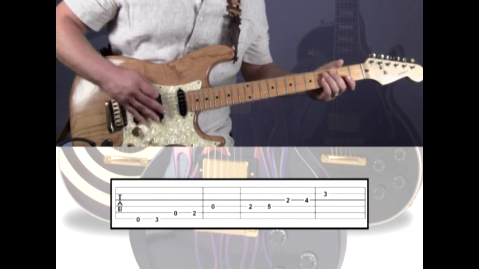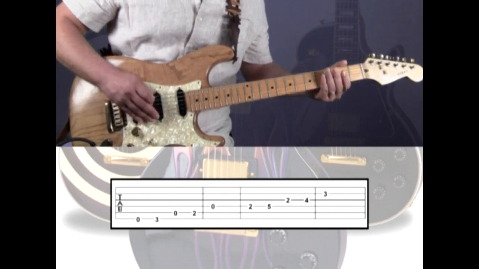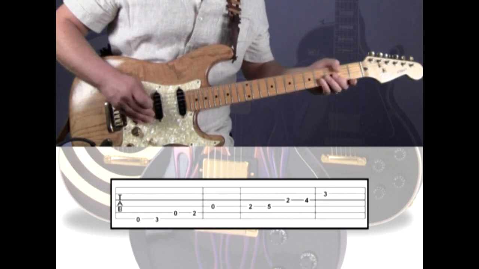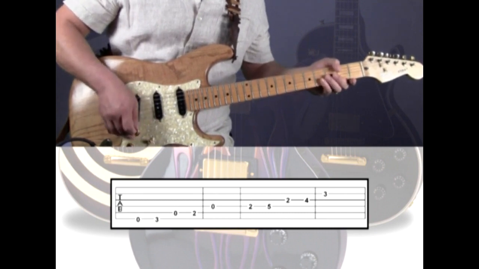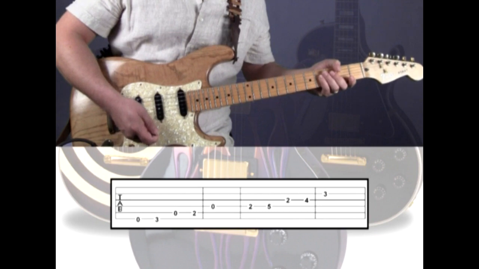Our count is 1, 2, 3, 4, 1, 2, 3, 4, holding the D note or a minor 7th for a full 4 beats.